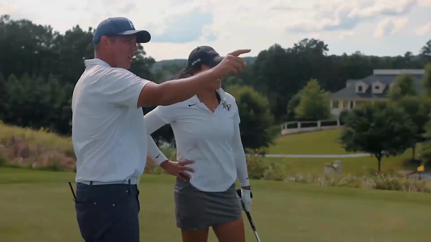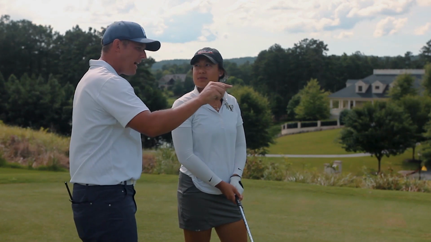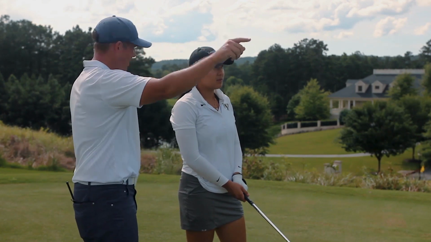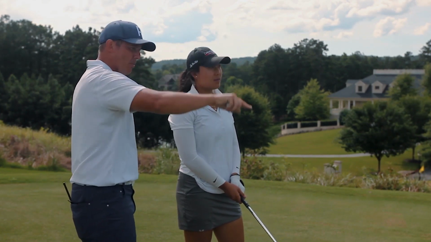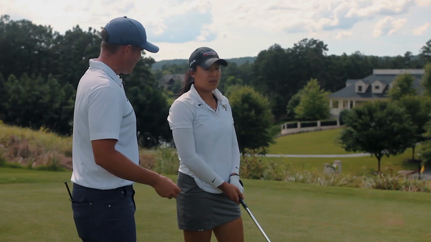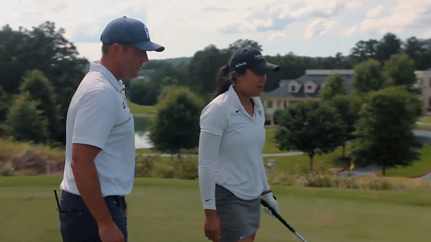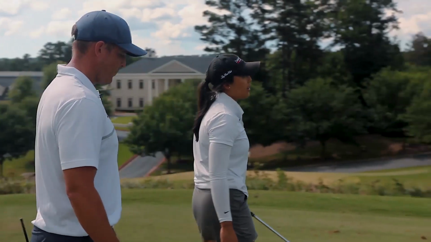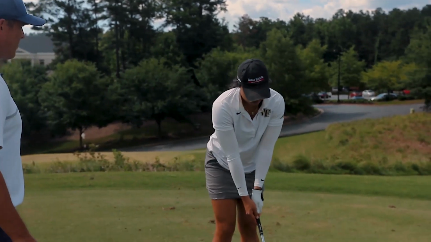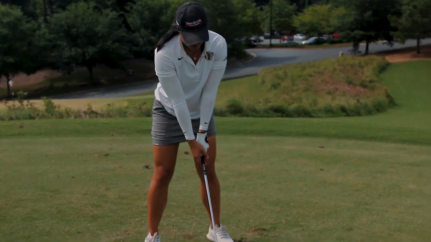Here's how. So the challenge is I want you to hit to the target, but I want you to say out loud if your eyes are looking at the ball or the target. If at any point they break away from the ball or the target, you have to reset and start again. Okay, ready? Let's go. Ball, ball, ball, target, ball, ball, target, target, ball, ball.